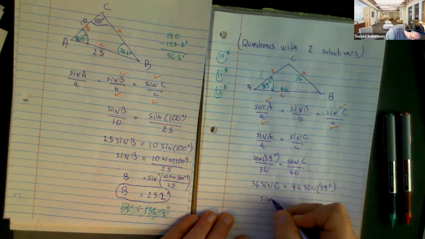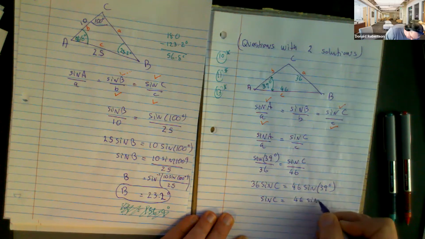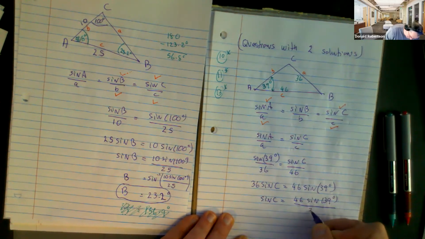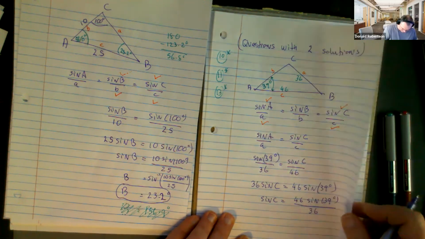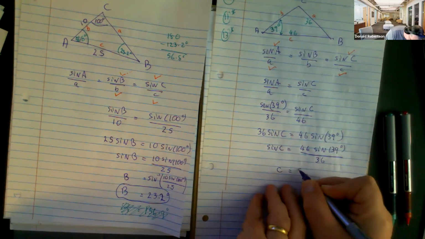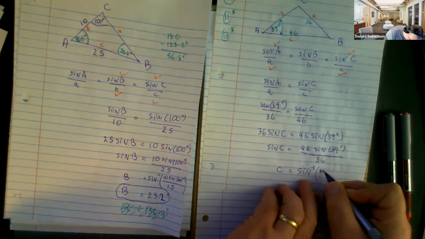If you divide both sides by 36, and then you get C, and that is going to be the inverse sine of all of this.